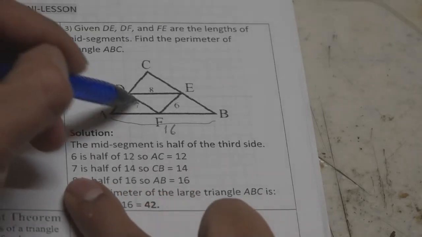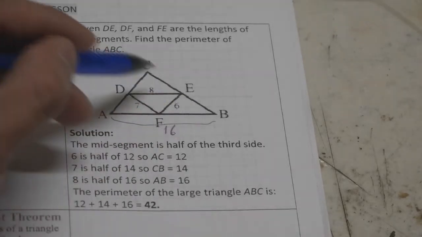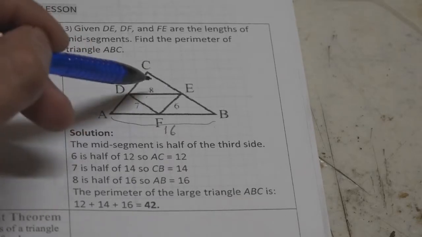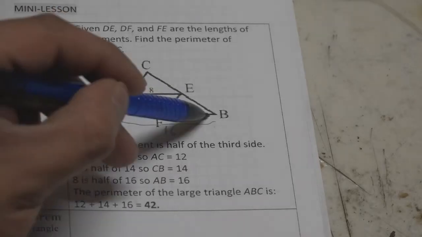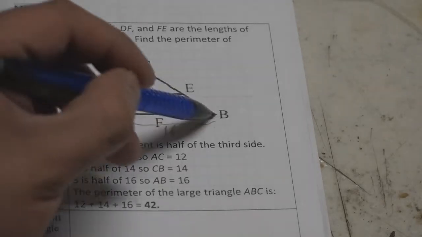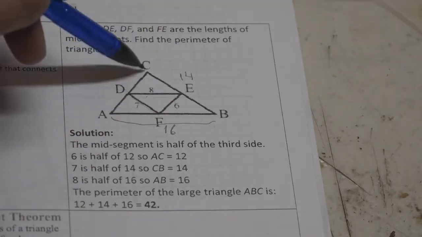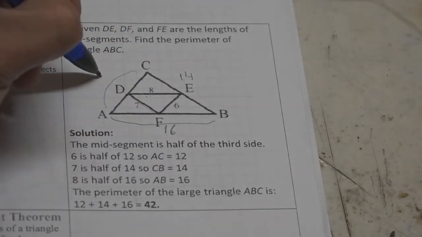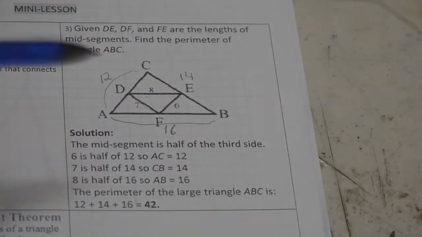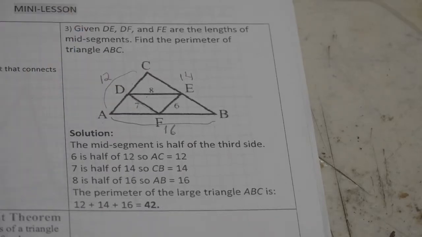Then 7. Now we have to look at parallel segments. This does not belong to this one, and this one doesn't belong to CB. We're talking about parallel. This is parallel to this one. So this is 7, this is 14. And now this is parallel to AC, so if this is 6, this whole thing is 12. Not only that, if this is the midpoint, then this is 6, and this is also 6. You see that?